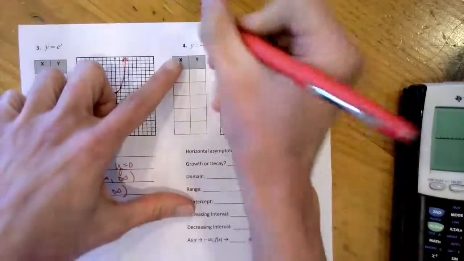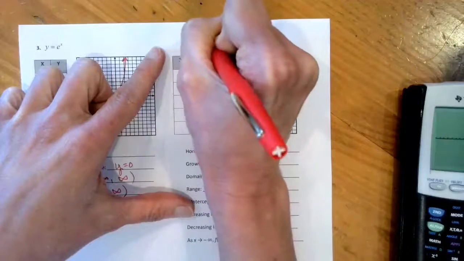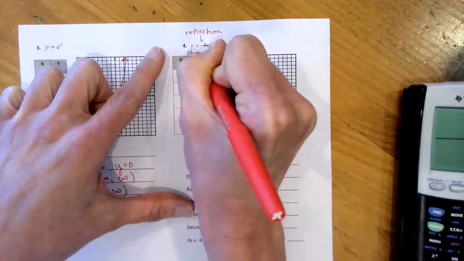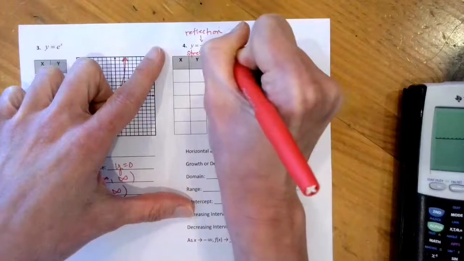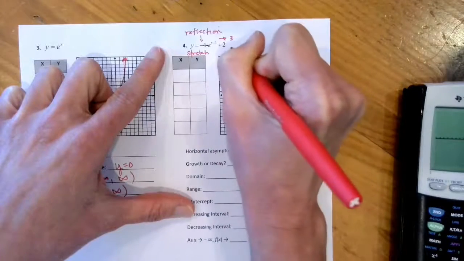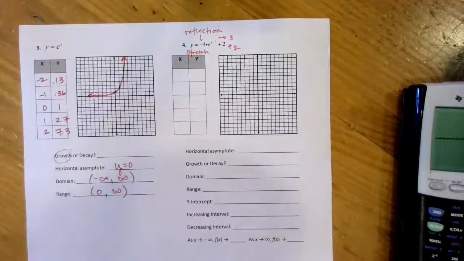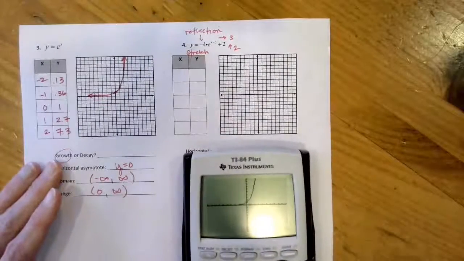When we're talking about the transformations for e, we can talk about the same exact things. I know right away this is going to be a reflection. I know it's going to be a stretch of 4. I know it's going to be shifted to the right 3, and I know that my graph is going to go up 2. Just by looking at those equations, I can tell what's going to happen to that graph.